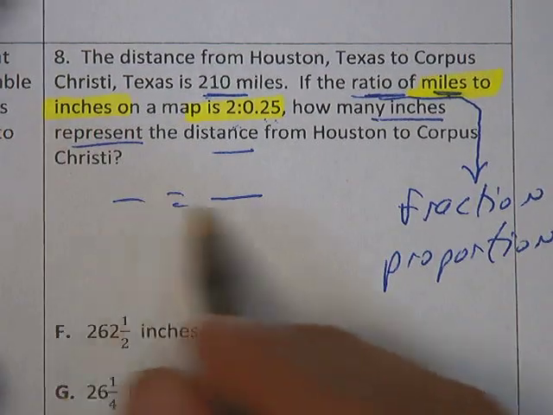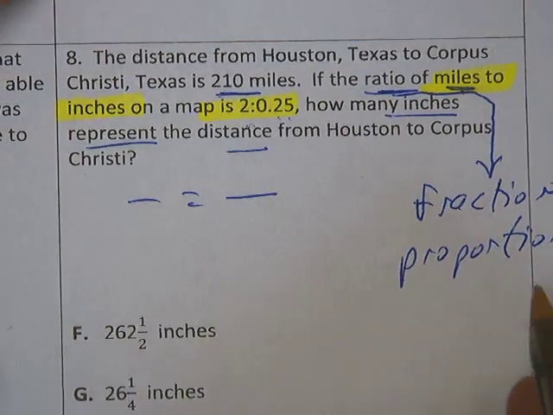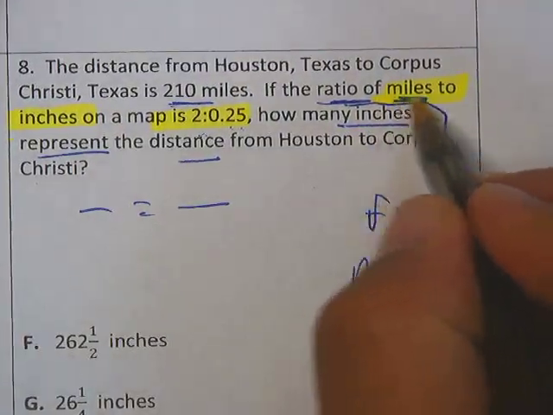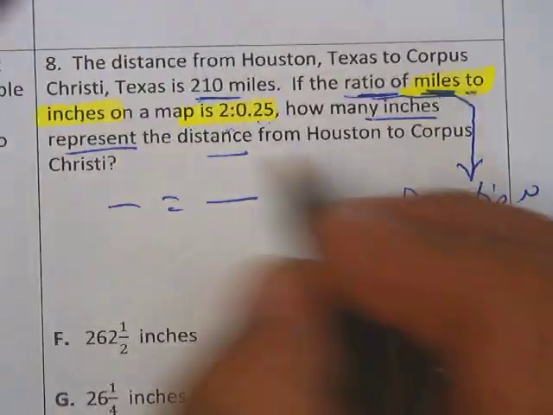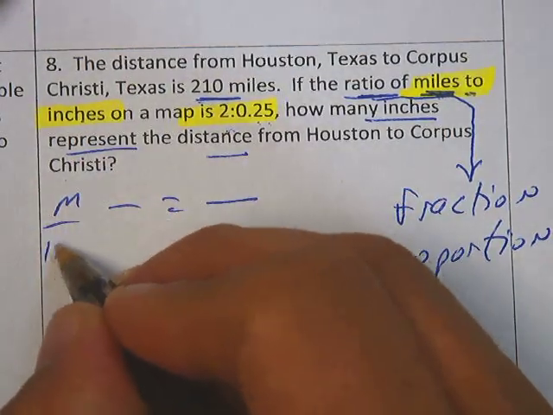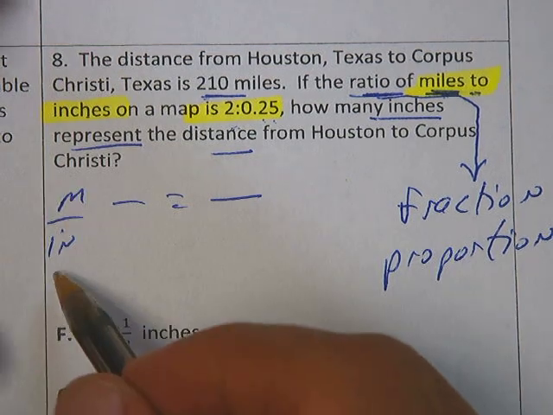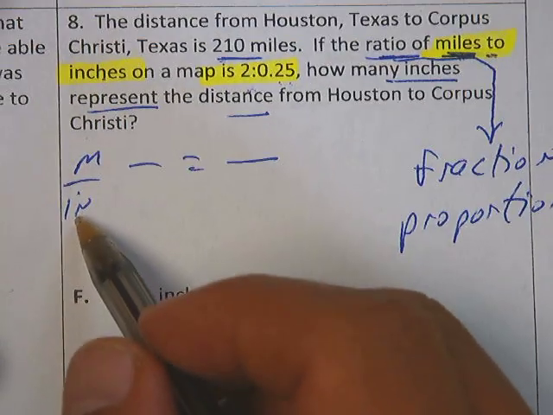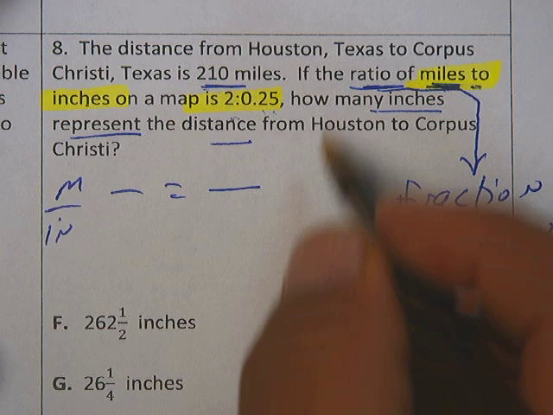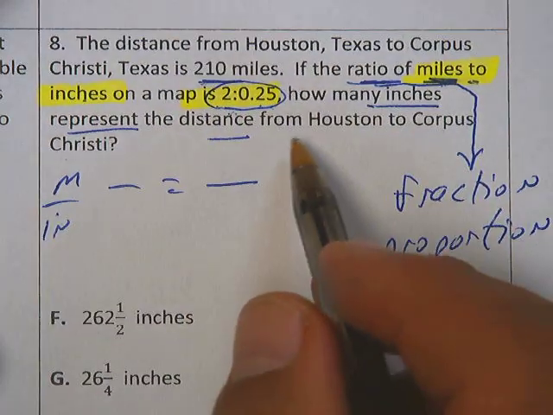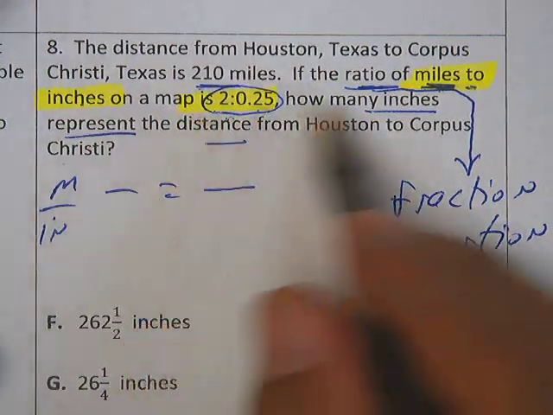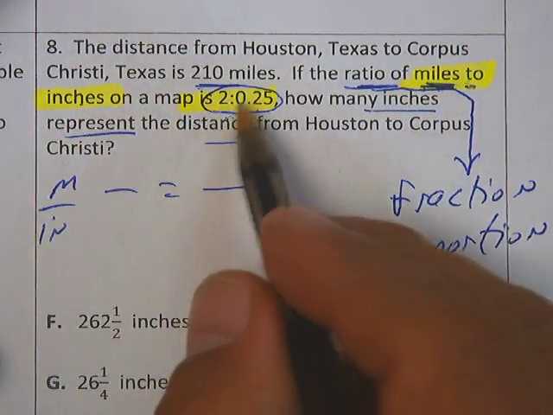So again, you see this word ratio. I think of the word fraction. I think of the word proportion. That's what I think of when I see ratios. Fractions, proportions. So then I'm going to make myself a ratio, or 2 ratios, which is a proportion. So we're going to compare 2 ratios.